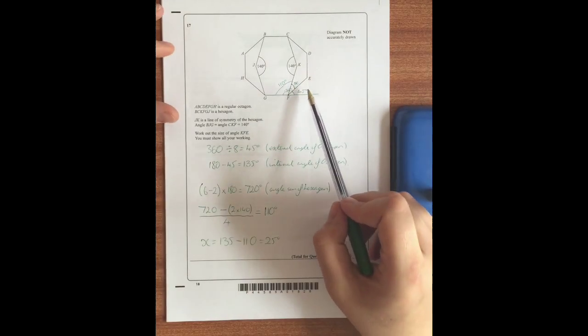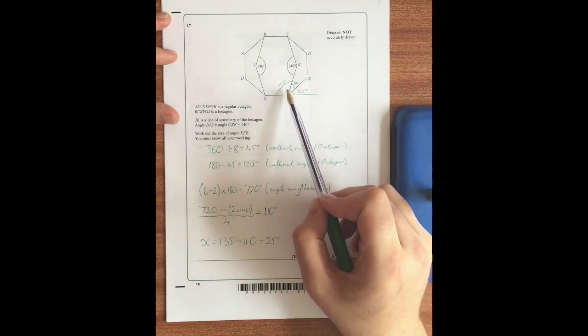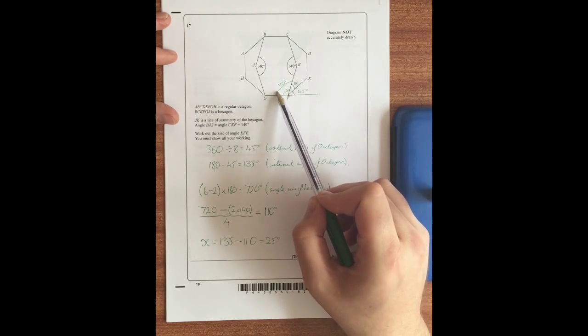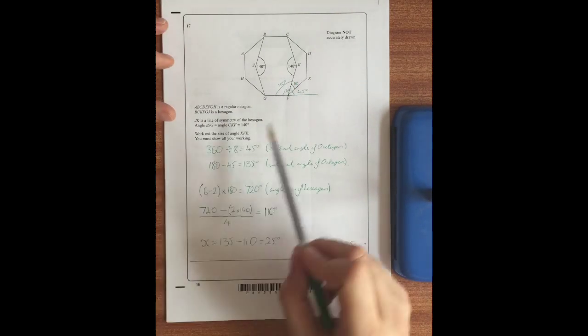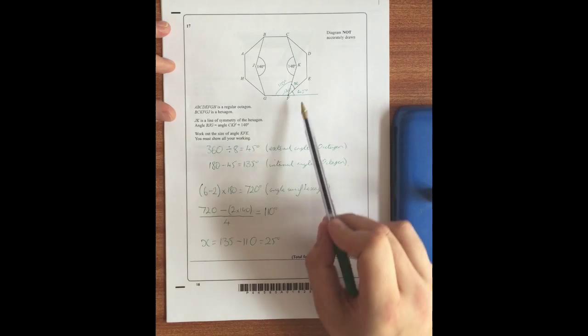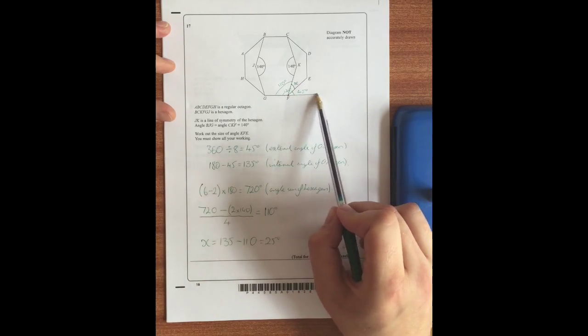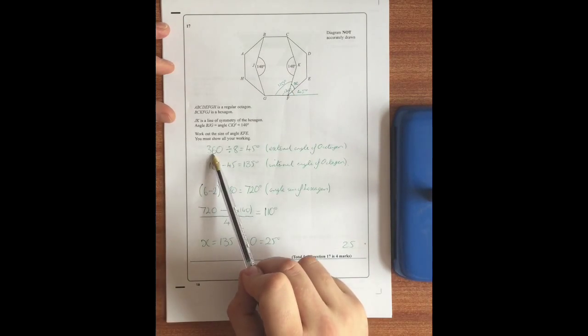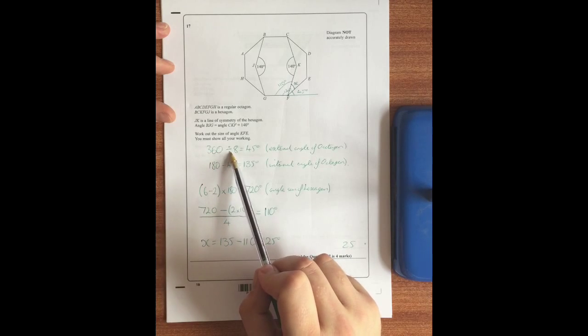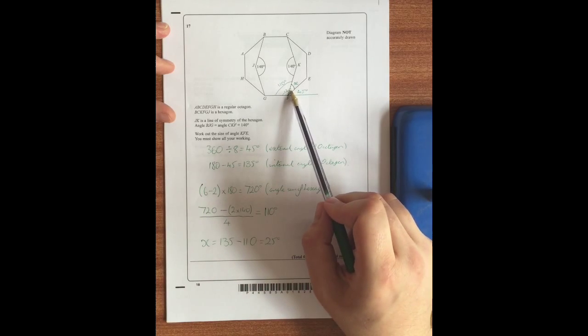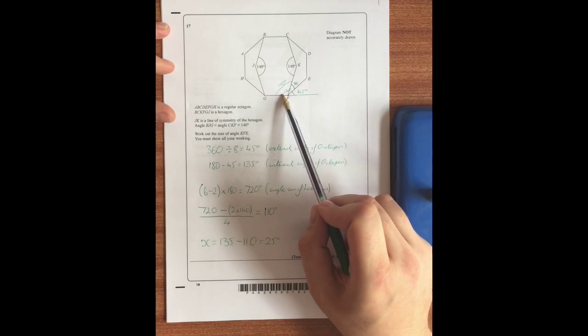To be able to do that, I first of all need to work out what this angle is, this angle and this angle, so I can take them away from each other. So to work out this angle, I've used the fact that external angles in any shape add up to 360. So in an octagon, we do 360 divided by 8, which will give us 45 degrees for this external angle. And therefore, take that off 180 because it's a straight line. This must be 135 degrees here.